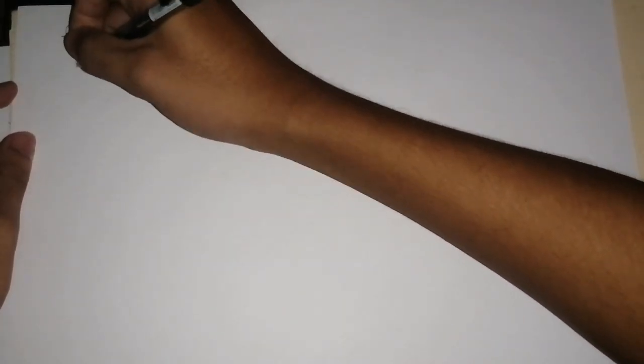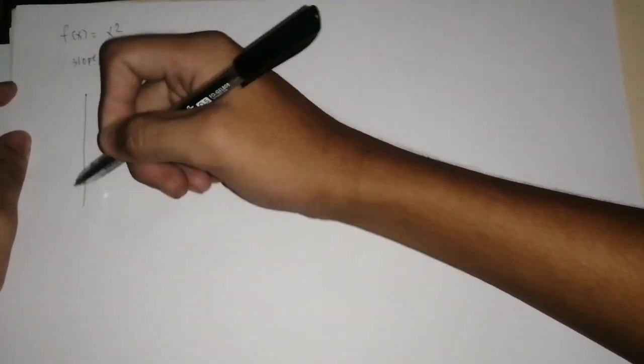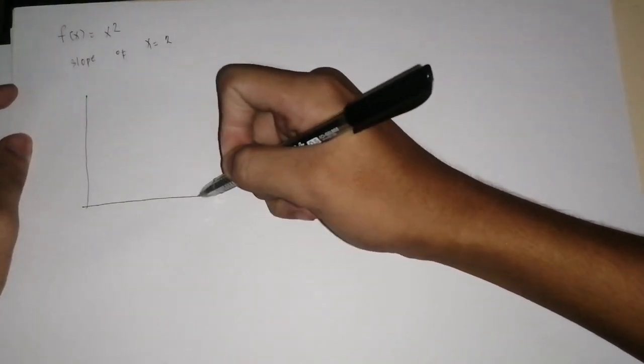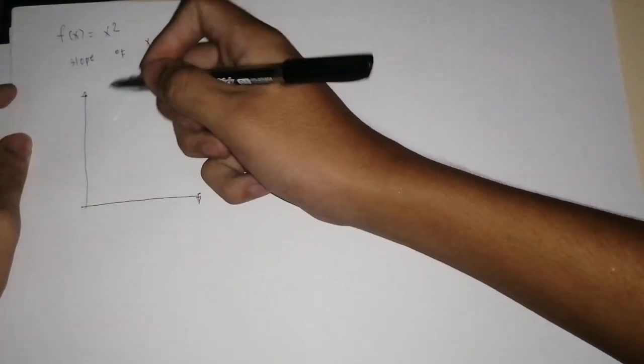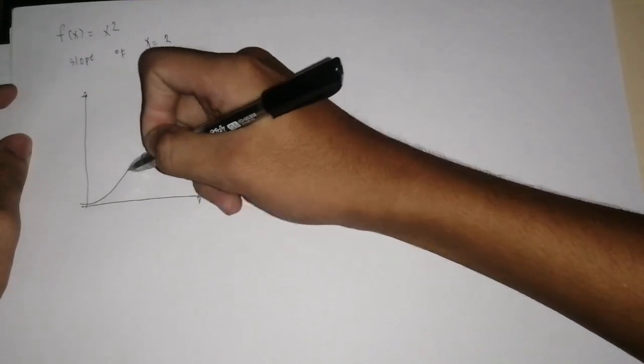In this function, f of x is equal to x squared daw. What if hinahanap yung slope? We find the slope at x is equal to 2. So, ano daw yung slope if x is equal to 2? So, para mas magets natin, paliwanag natin gamit ang graph. Okay? At ang graph ng x squared is ganito.